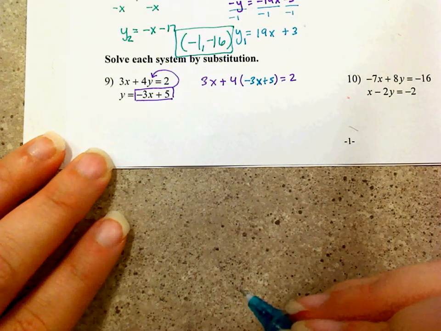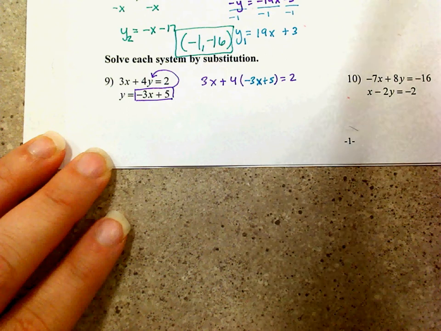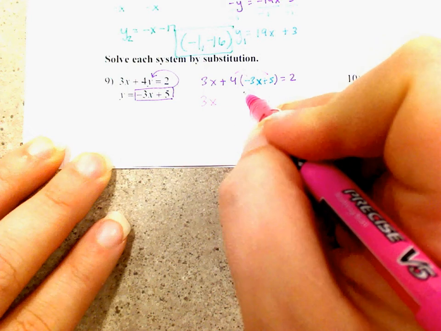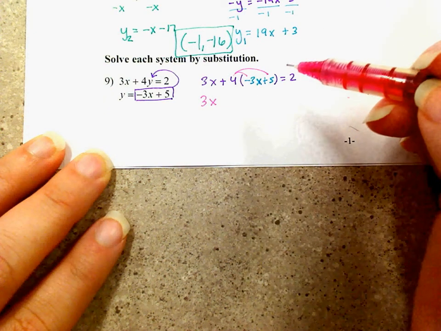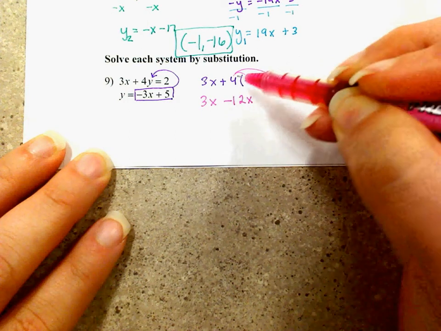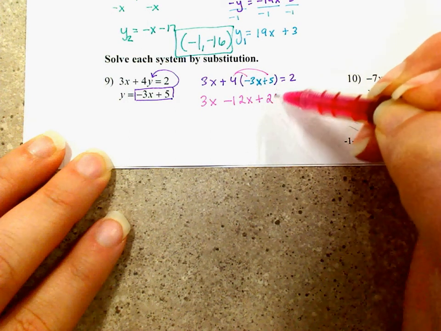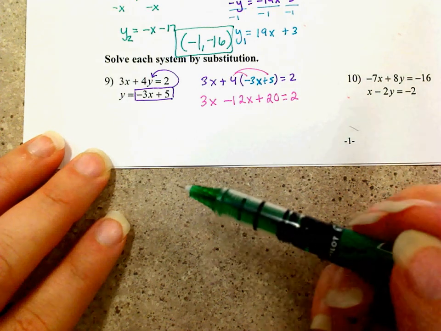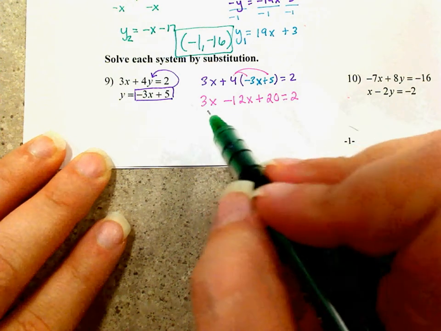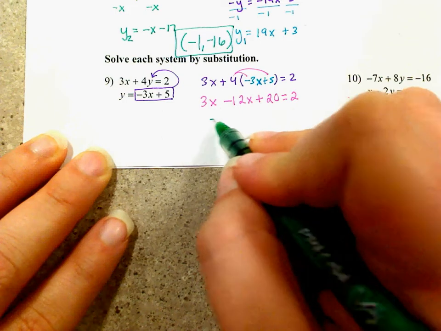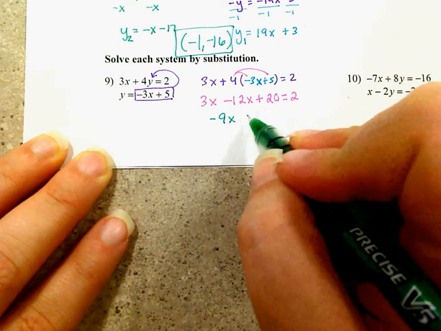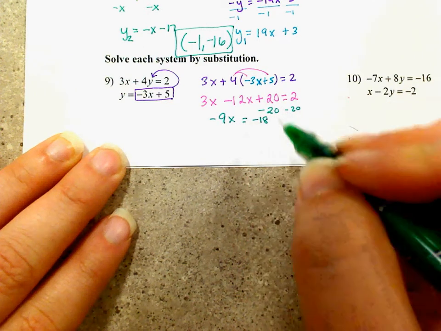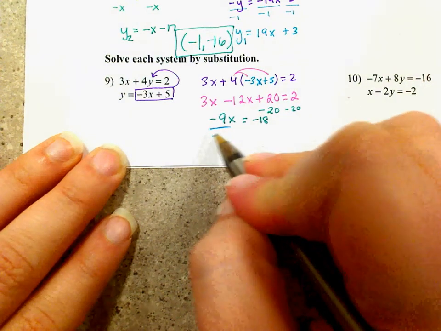Okay, so what do I need to do? Distribute the 4. So 3x. A 4 times a negative 3x? Negative 12x. A 4 times a 5? 20, and then equals 2. So what are you going to do? Combine like terms and solve? What's 3x minus 12x? Negative 9x. What are you going to do with that 20? So you get negative 18. And you get x equals what?